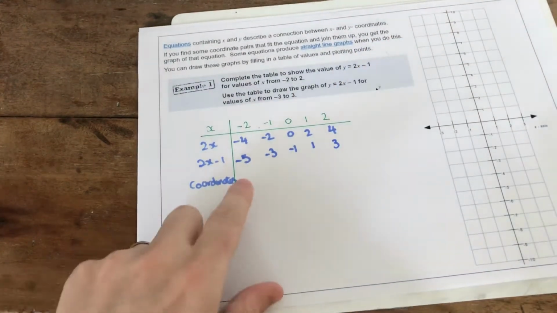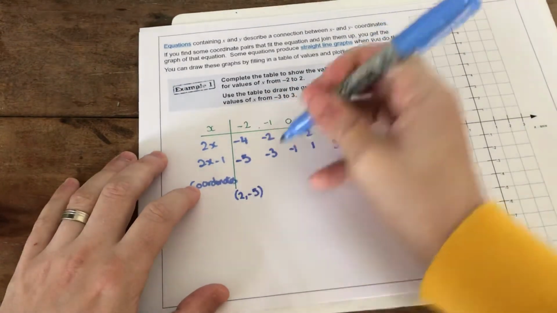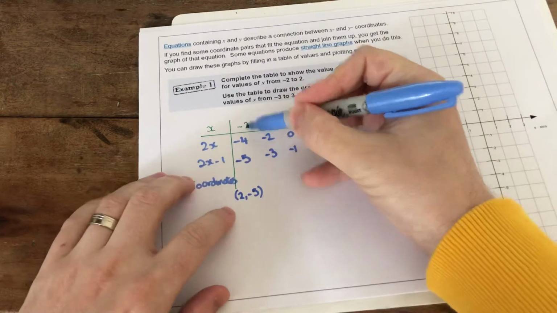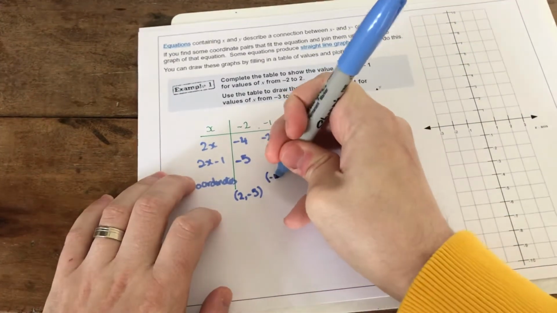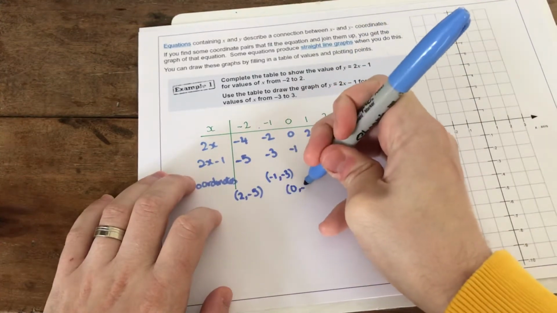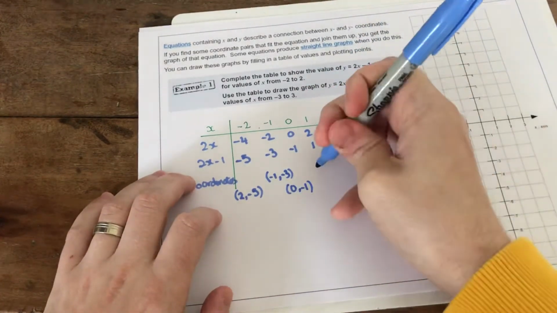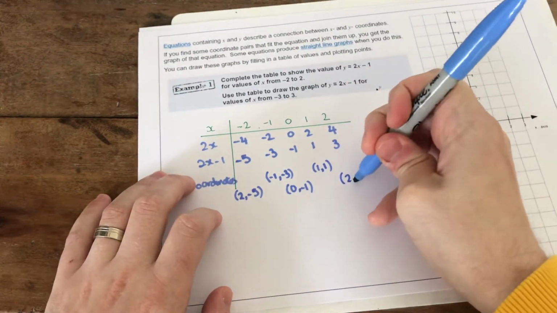I'm then going to write each of these coordinates down. So we've got minus 2, minus 5, noticing that this is our x coordinate and this would be our y coordinate. I have minus 1, minus 3. I've got 0, minus 1, 1, 1, and 2, 3.